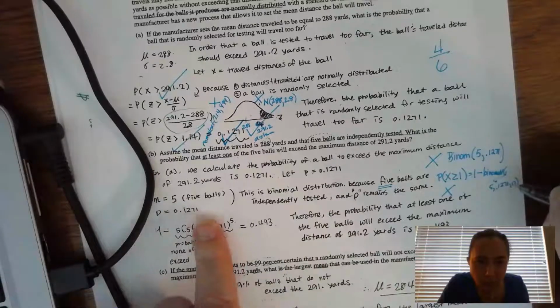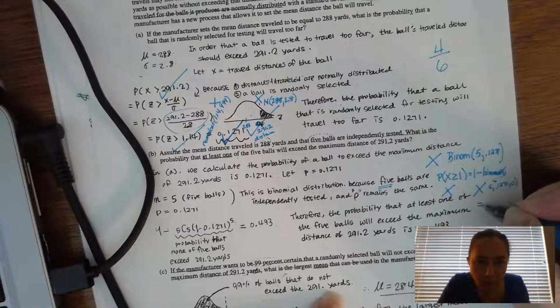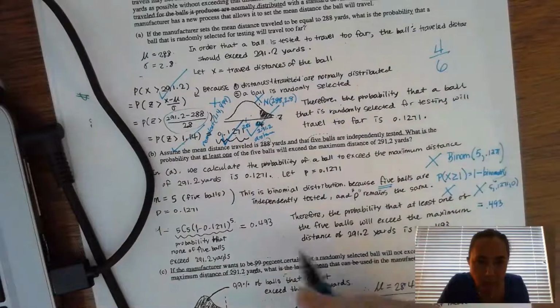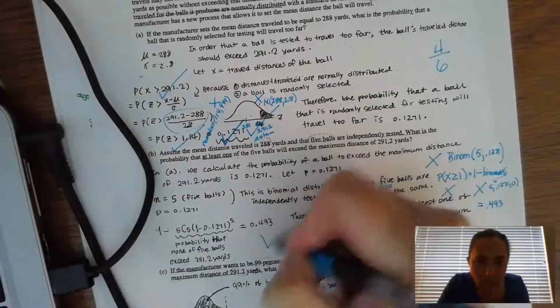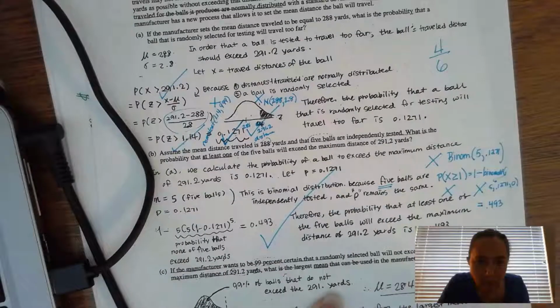Okay, I'm looking over at my person's paper. I see that going on right here, but I'm going to grade it based on what we've learned how to do. I'm not going to give credit for that. And then the answer, if you put it into your calculator, works out to be 0.493. Now I see my person has 0.493, so I'm going to give a check mark for that particular part. So there are 4 checks for this particular problem.